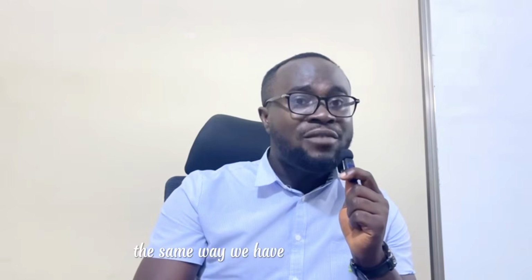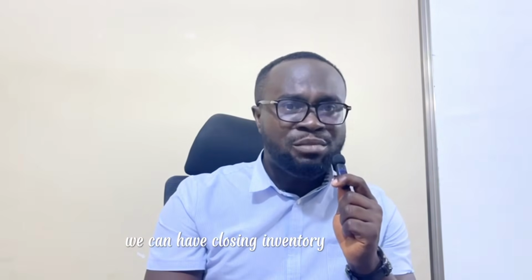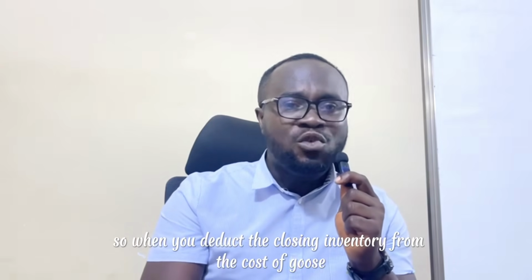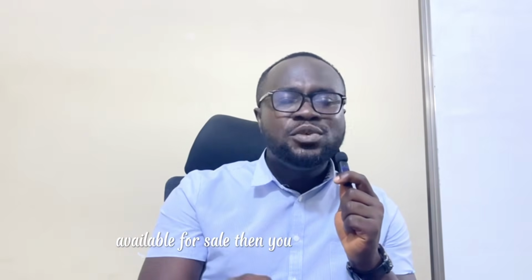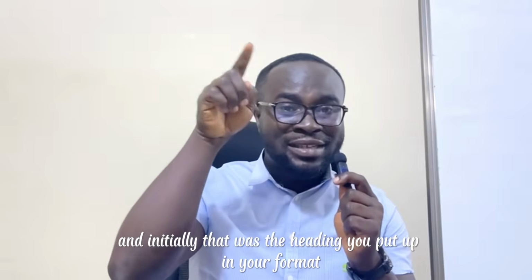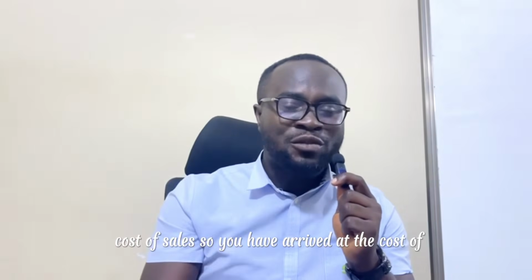The same way we have opening inventory, we can have closing inventory, meaning the goods left, he couldn't sell within the year. You deduct it from the cost of goods available for sale. So when you deduct the closing inventory from the cost of goods available for sale, then you arrive at what we call cost of sales. And initially, that was the heading you put up in your format, cost of sales. So you have arrived at the cost of sales.